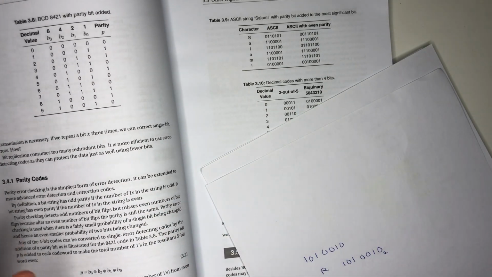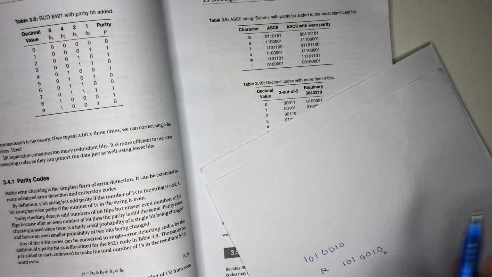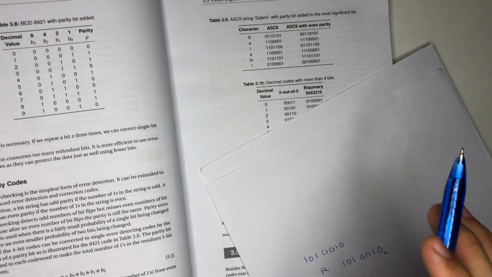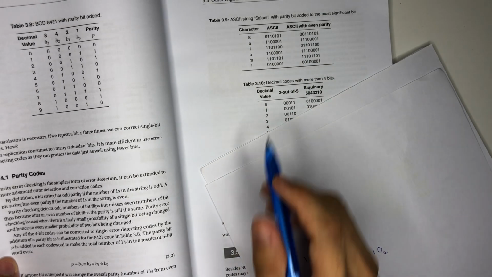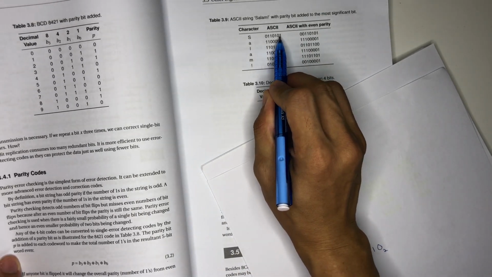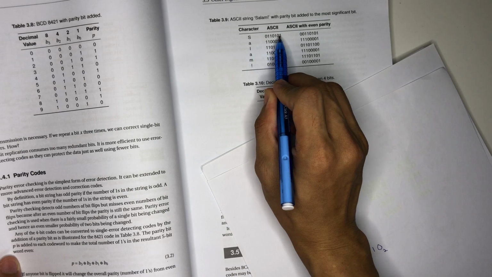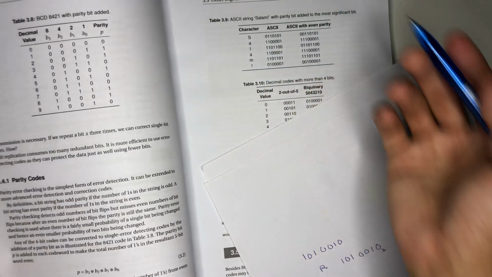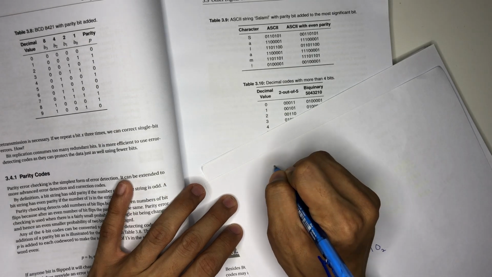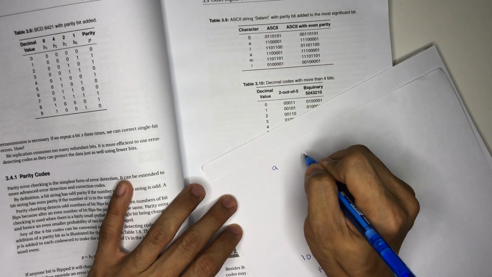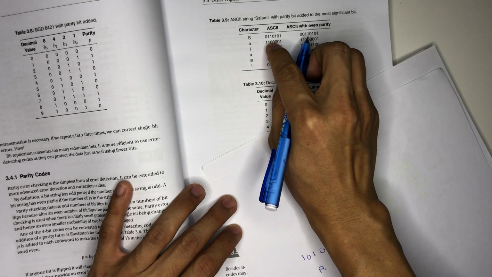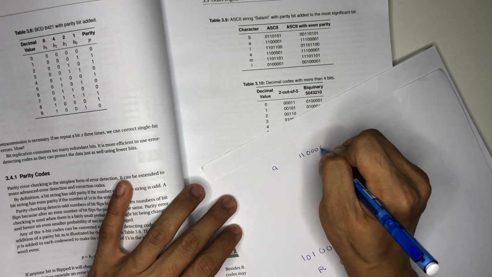First we find which of these characters have an odd number of 1s in the string. We find this one, the number of 1s is even, so this one is odd. So we take A. So the S key is 1 1 0 0 0 0 1.